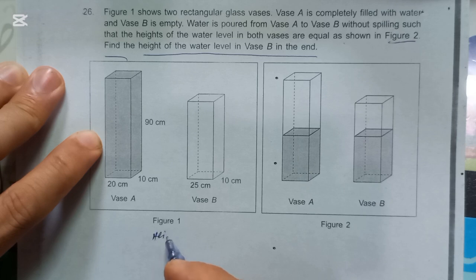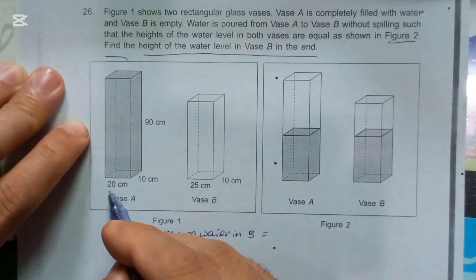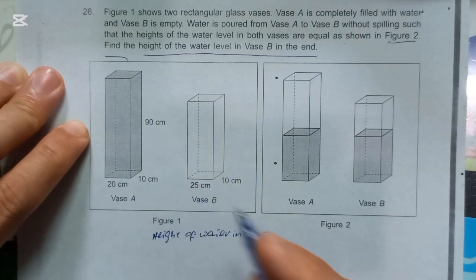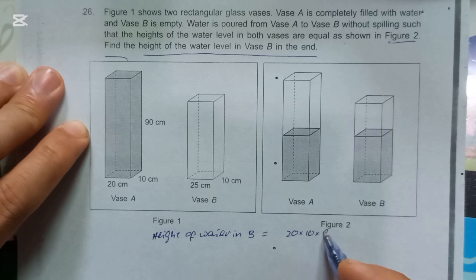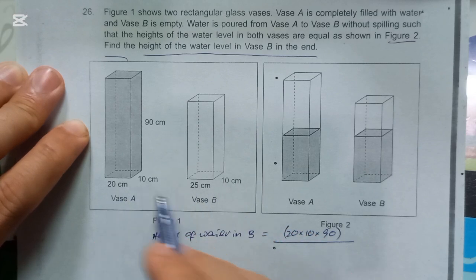height of water in B will be equal to the volume of the water, that will be equal to 20 into 10 into 90, divided by the sum of the bases of the two containers, that will be equal to 20 into 10 plus 25 into 10.